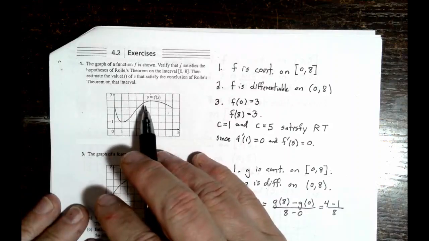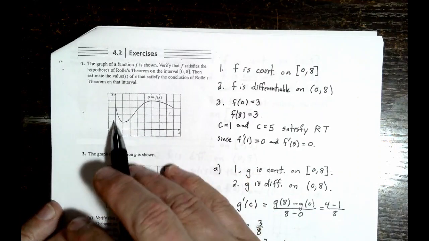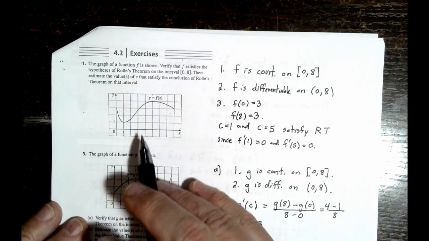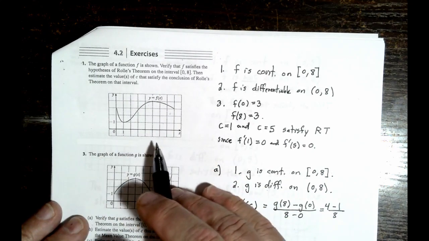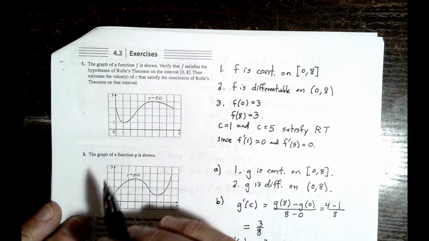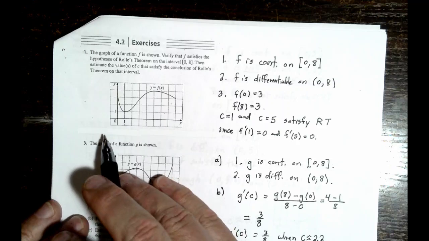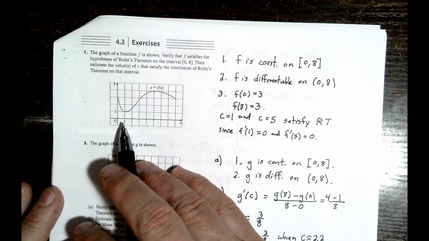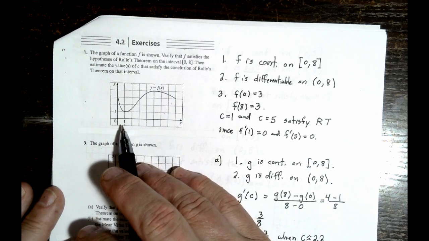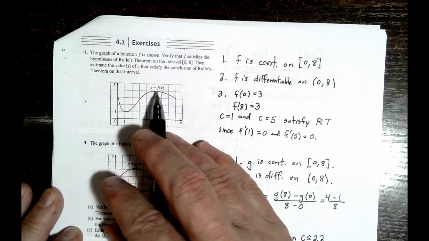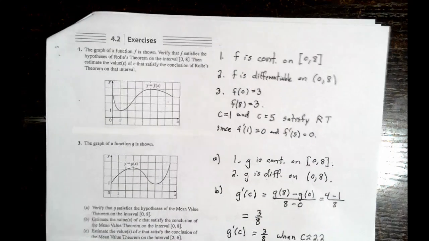Here they want you to verify Rolle's theorem with question 1. So this is continuous and differentiable. It's a nice smooth polynomial, so it is continuous on the closed interval [0, 8] and differentiable on the open interval (0, 8). And f of 0 equals 3 and f of 8 equals 3, so all three conditions are satisfied. So there must be some number c, or several numbers c, that when you take f prime of each of them you get 0, meaning the slope of the tangent line is 0. And you can see at 1 and at 5 you get that. And so it does satisfy Rolle's theorem.